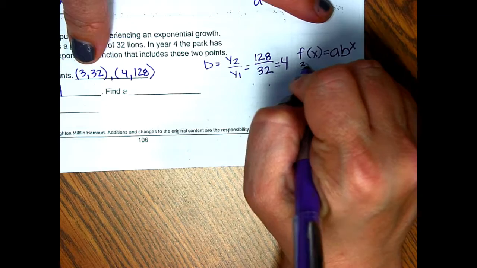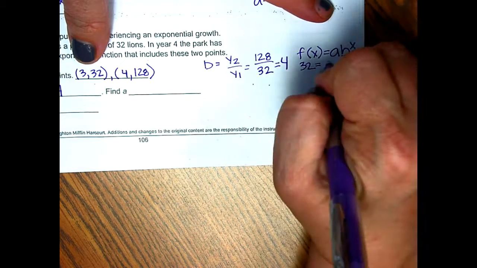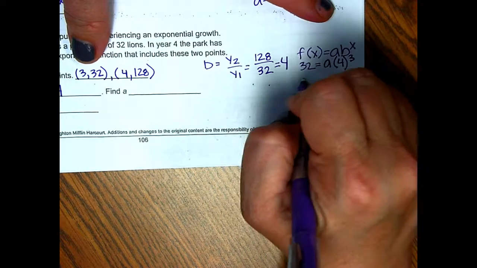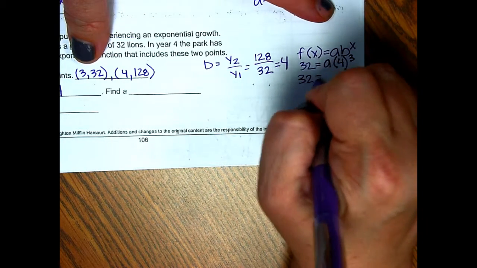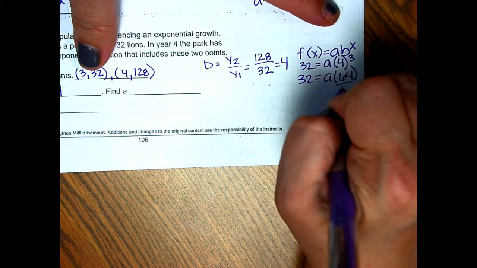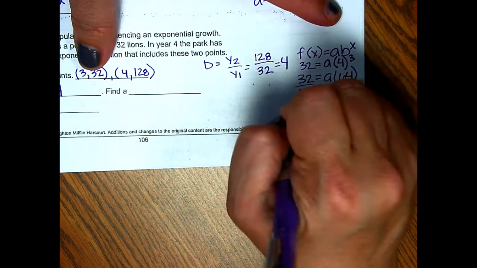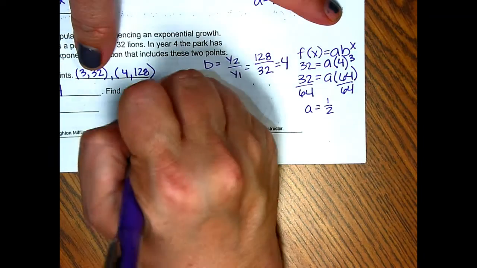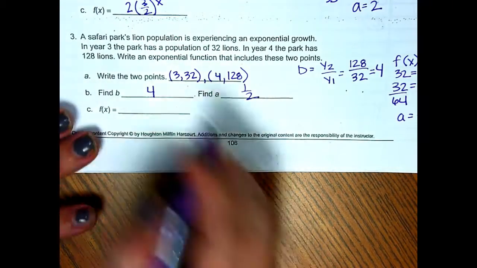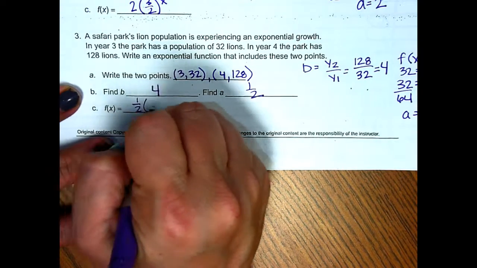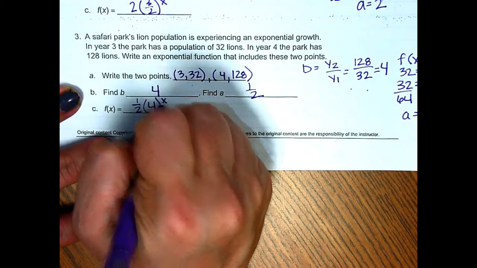So 32 equals a times 4 cubed. So 32 equals a times 64. Divide by 64, and a is 1/2. So my exponential equation would be f of x equals 1/2 times 4 to the x power.